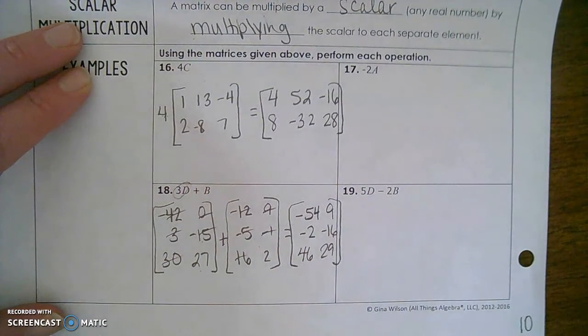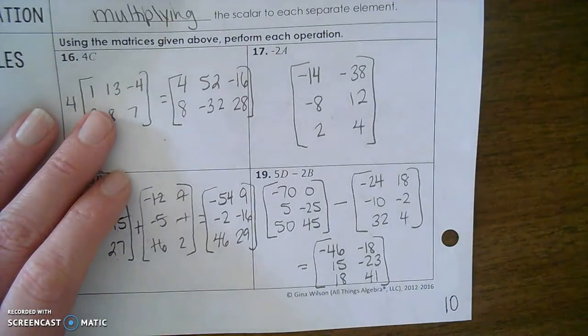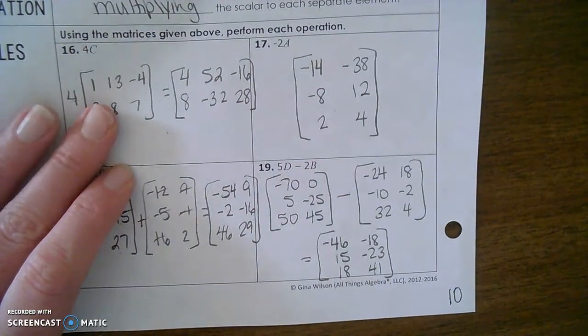So go ahead and try 17 and 19 and then come back and check your answers. So there are the answers for 17 and 19.